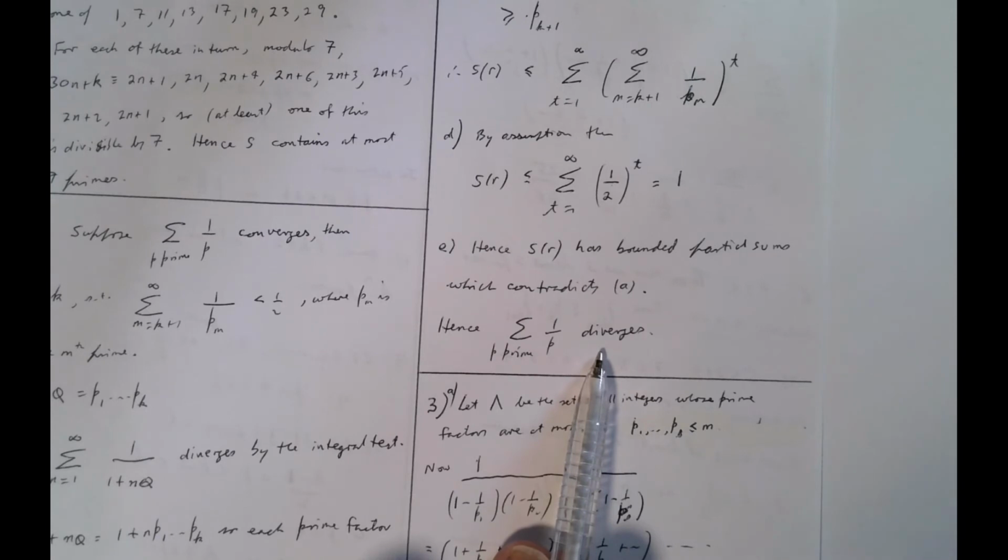We'll see this a bit later on. It will follow fairly easily once we have the Riemann zeta function and the Euler product. We can deduce that from that as well. And we'll see also we can get this from the prime number theorem.